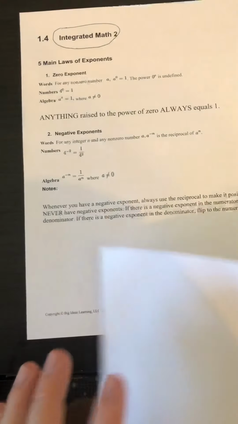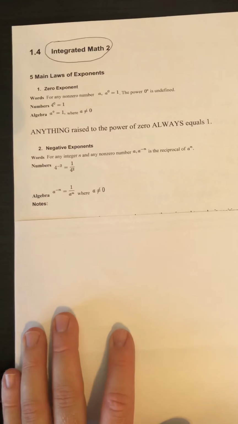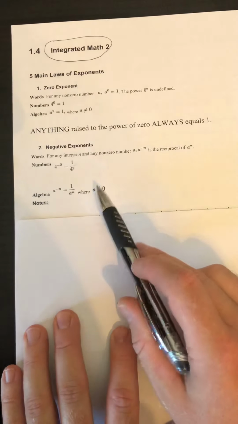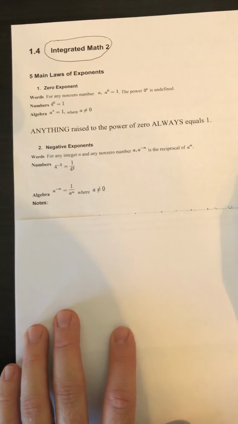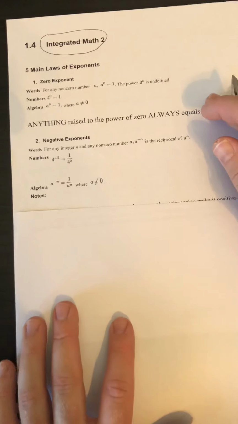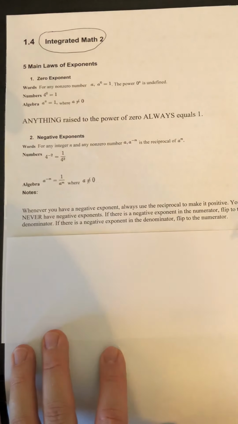Second law of exponents is probably the most confusing. So we went from the easiest to probably the most confusing. Once again, this is going to be on the Google Classroom, this PDF. Whenever we have negative exponents, you need to use the reciprocal to make it positive. The reciprocal just means flip.